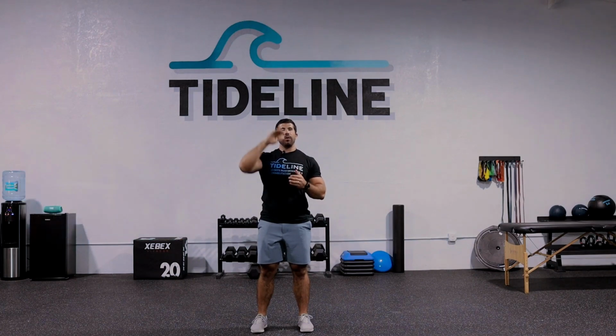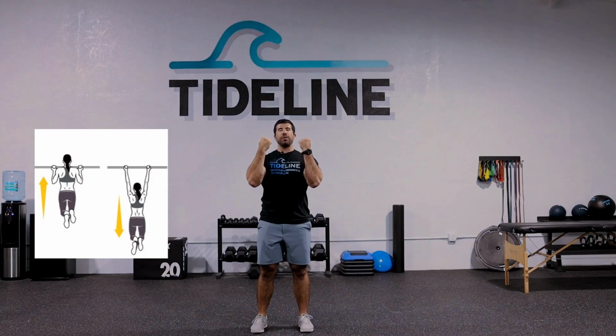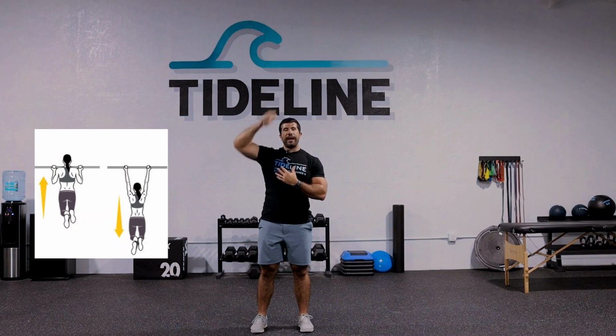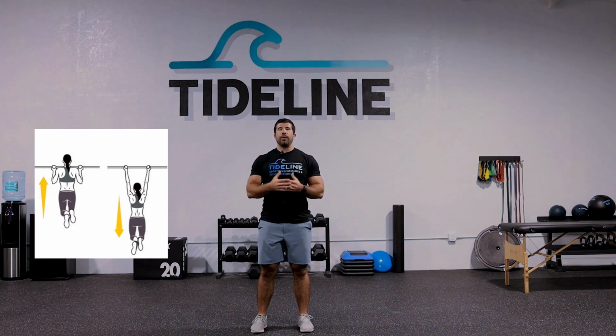If you go over to a bar or a rig and do a pull-up, and then slowly lower yourself down, you can actually improve the mobility of your lats and some of the other surrounding shoulder musculature to make sure that you're able to fully get overhead without any issues when you get ready to do your overhead press movements.